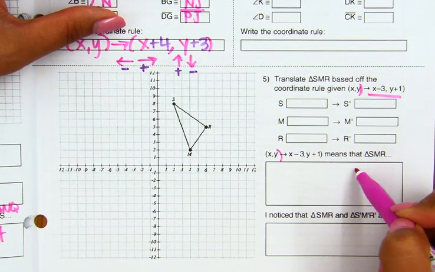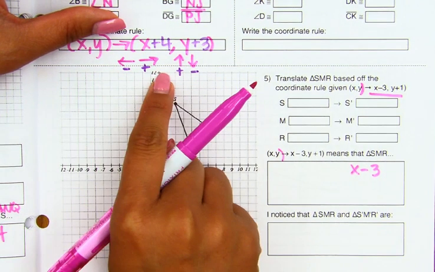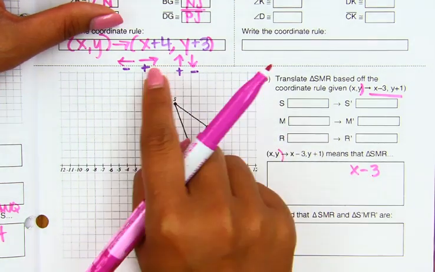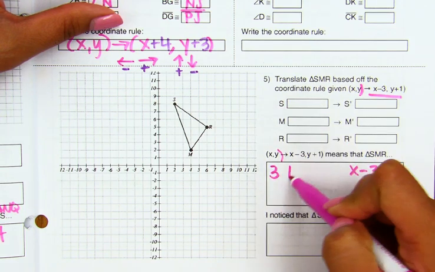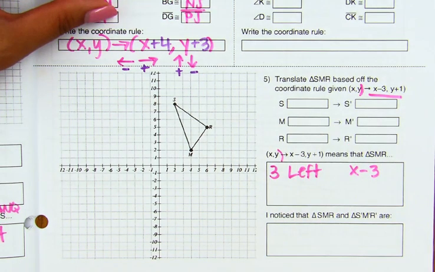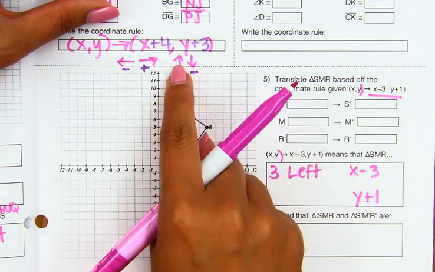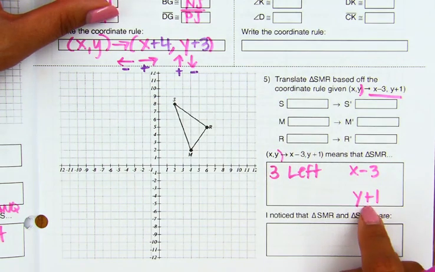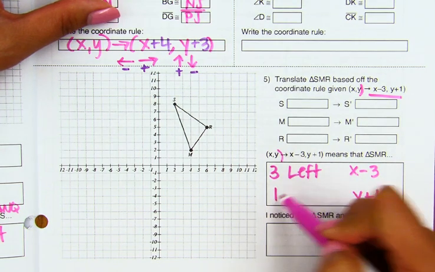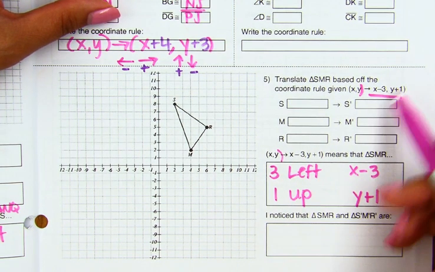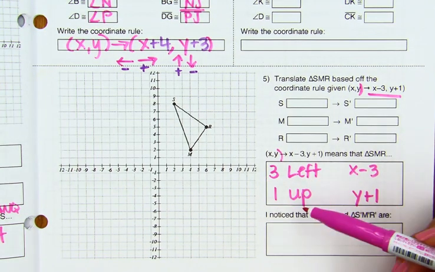So first, x minus 3. I'm going to say that means for me to move either left or right. But because it's a minus 3, I would say that's probably moving to the left. So I'm going to say 3 to the left. But now we have a y plus 1. Remember, y's indicate either going up or down. And because it's positive, that's telling me it's going to move up by how many? Just 1. So I'm going to go 1 up. So this coordinate rule is just a fancy way of letting me know we're going to move 3 units to the left and 1 unit up.